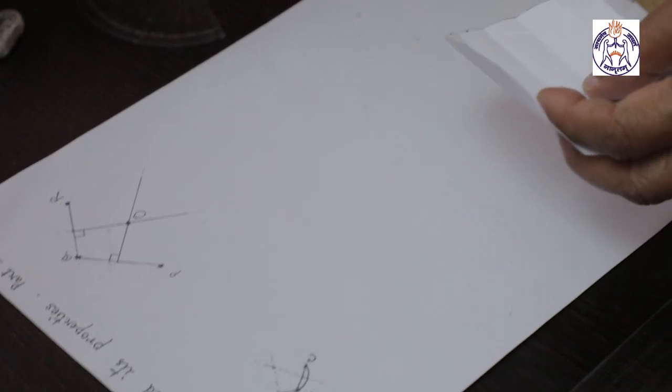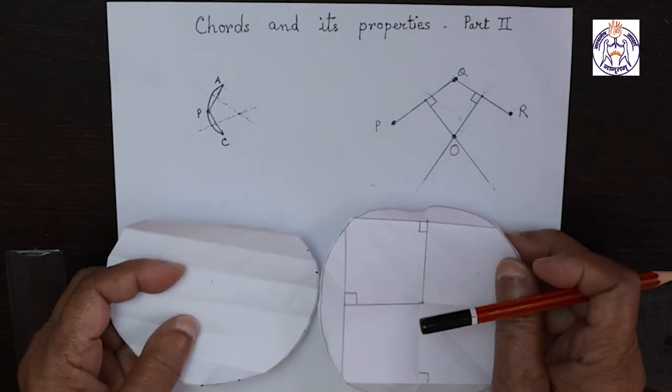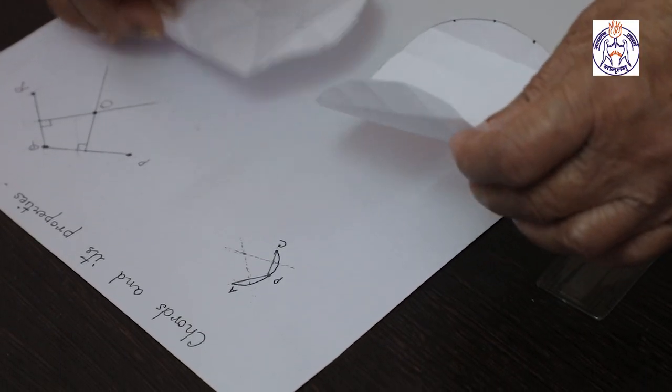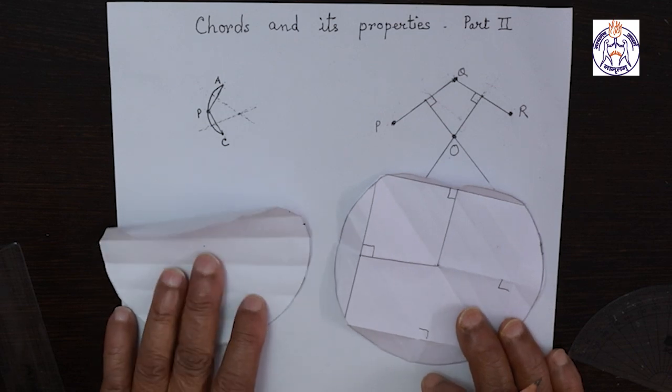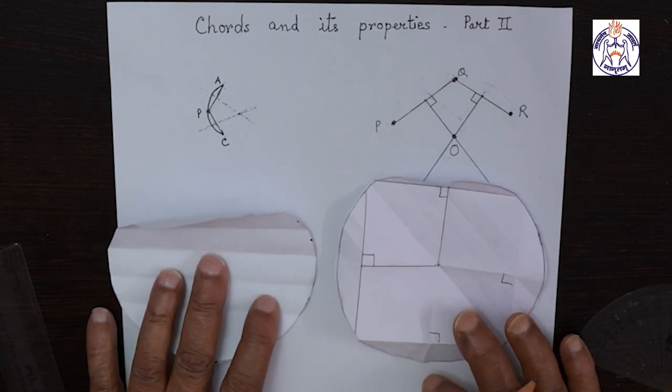All these properties that they have learned today have to be noted down in their notebook. With this simple activity, they can really learn a lot of the properties of chords through which they can solve problems later in their next step. So children should write in their notebook all these properties of chords as they have verified through this activity.